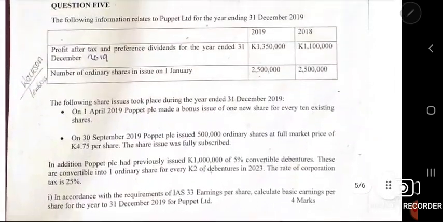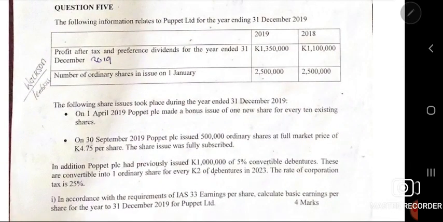How are we going to do this? Remember, in 2019, something happened earlier in the year: there was a bonus issue. Initially, we were just supposed to take the earnings of 1350 and the shares of 25. But we will not just go direct and divide the way we did in part A.